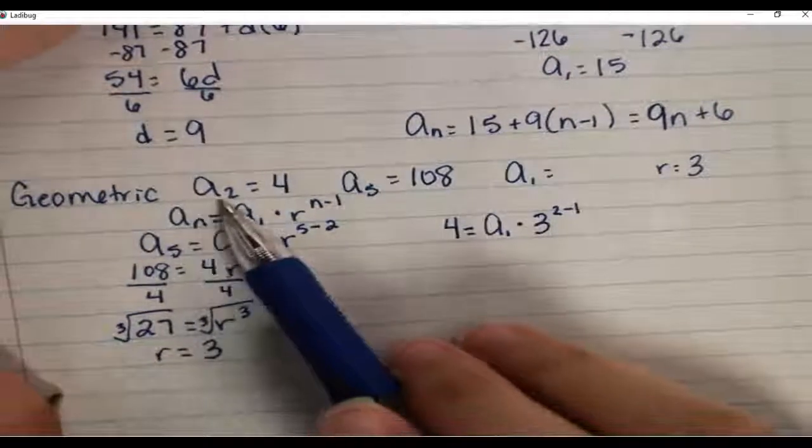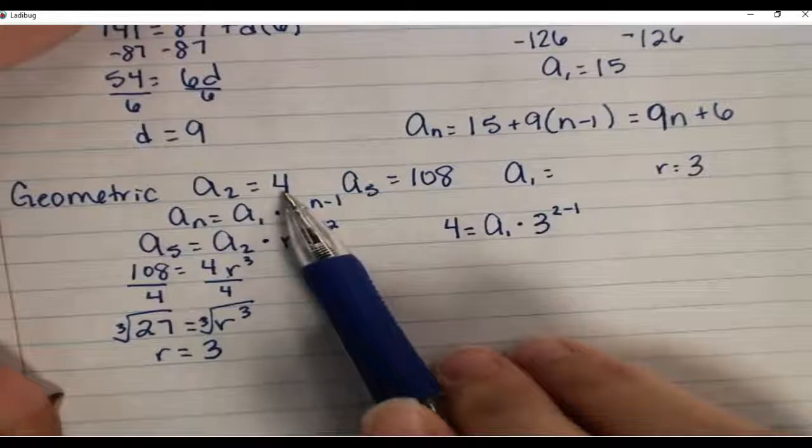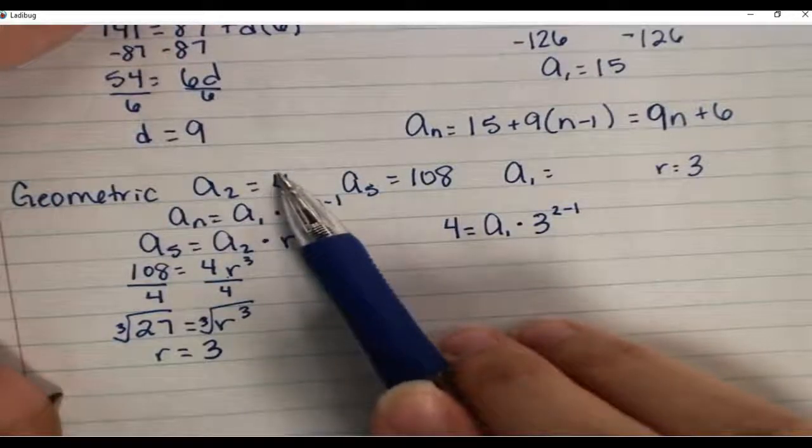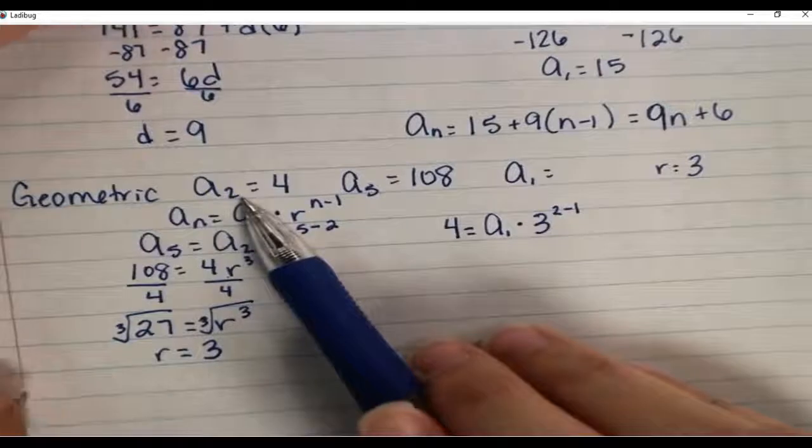Because we're using A sub 2 equals 4. So then 4 is the term, but 2 is the second term.